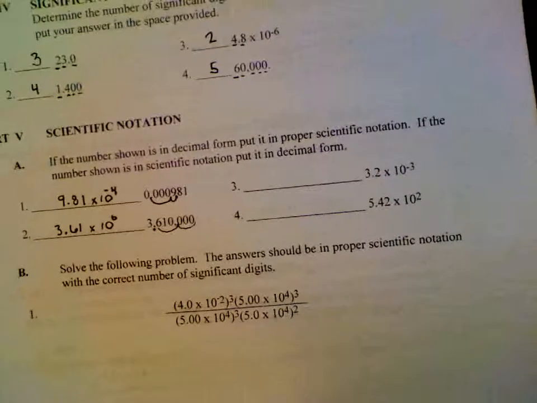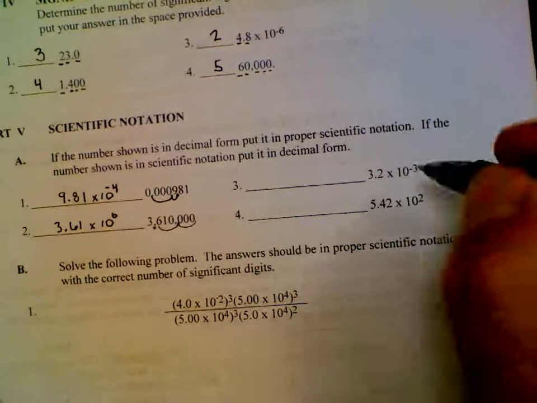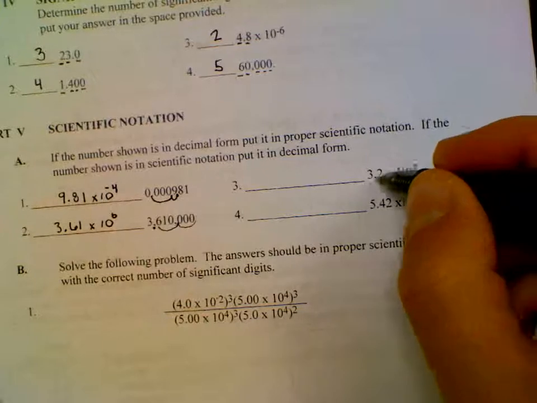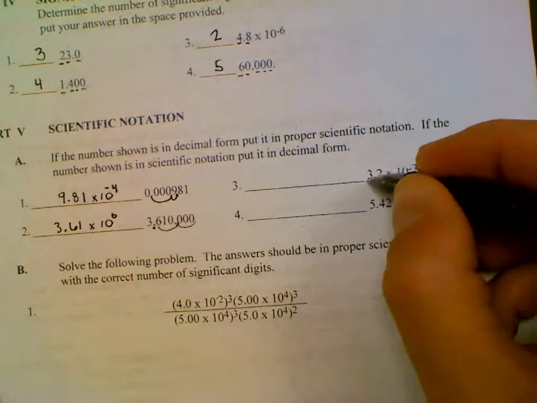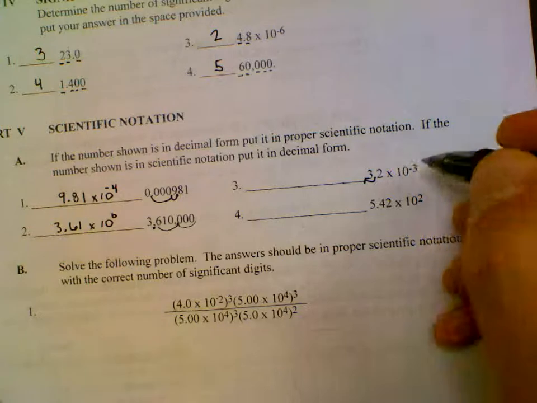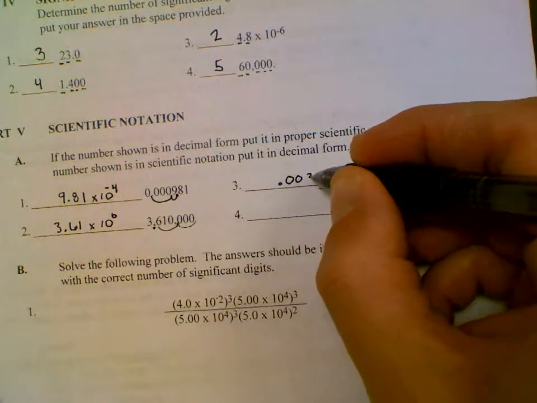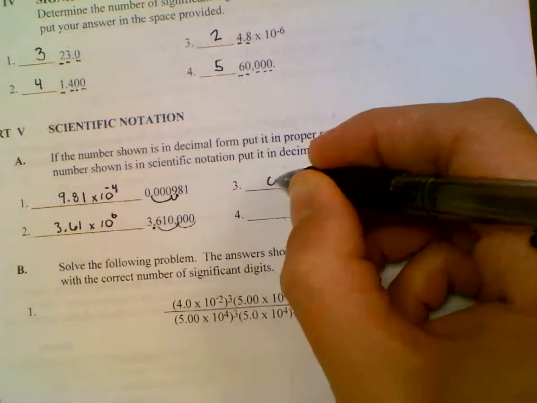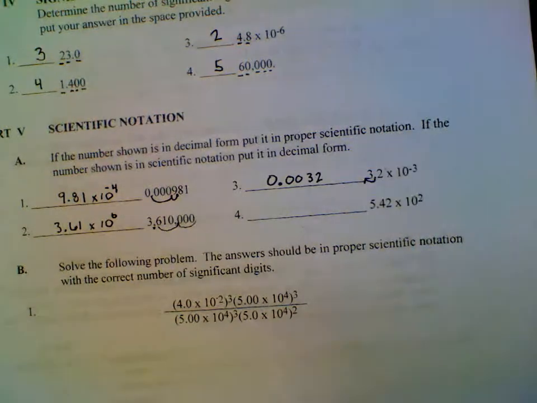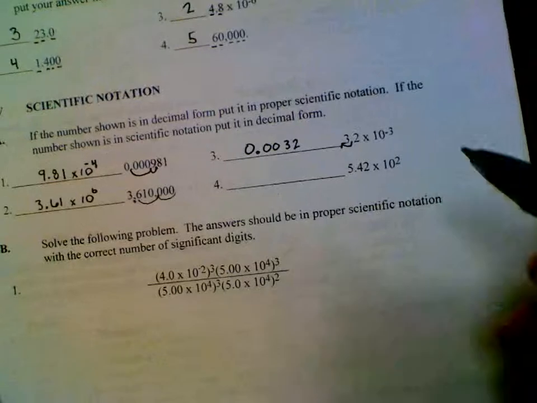Go in the opposite direction, 3.2. I'm multiplying by a small number, so I need to make this number smaller. Move my decimal 1 space for a total of 3, so I need to add 2 zeros. Leading zero is nice, not needed, but it's nice to have there.